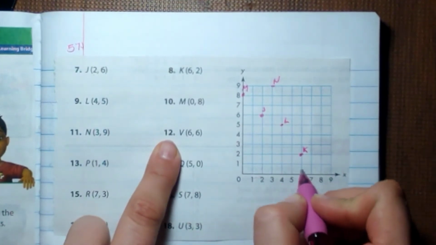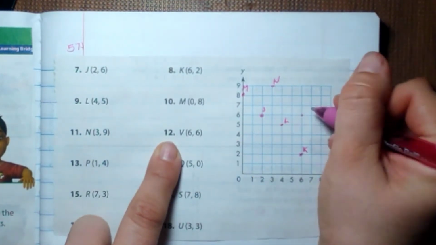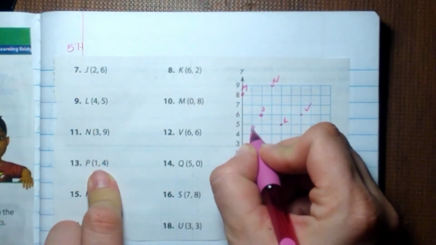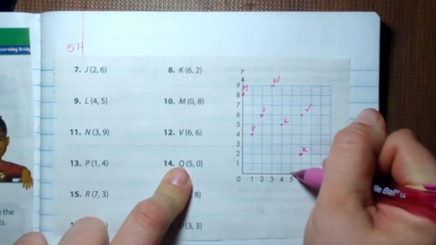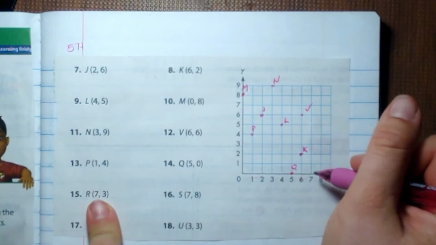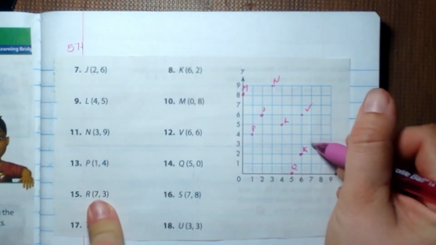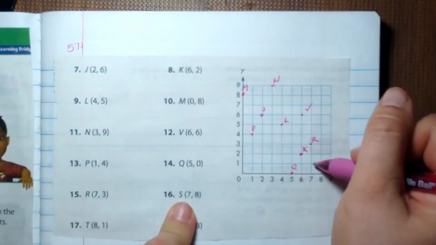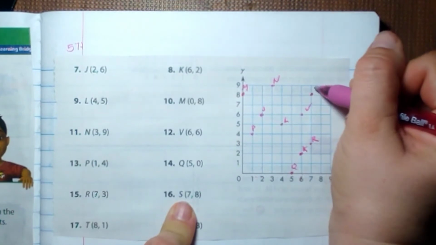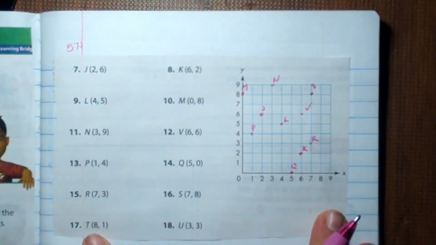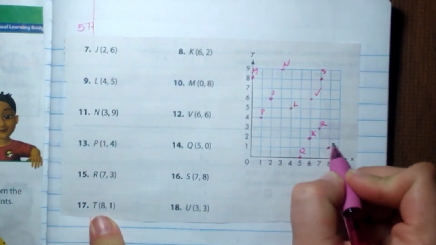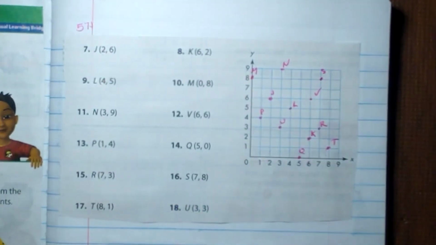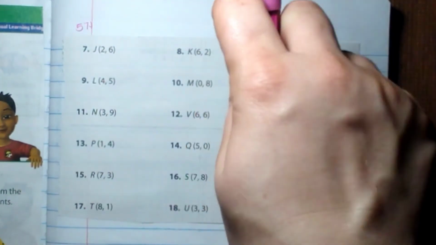V is over 6, up 6. P would be over 1, up 4. Q is over 5, up 0. R is over 7, up 3. S is over 7, up 8. T is over 8, up 1. And U is over 3, up 3. So that is how you would graph points over and up.